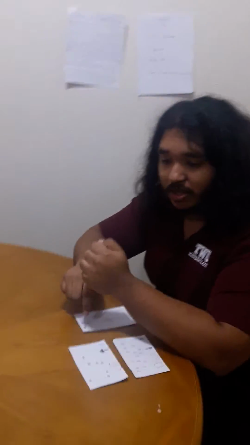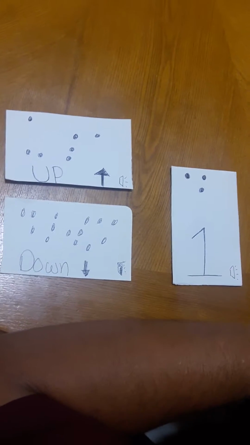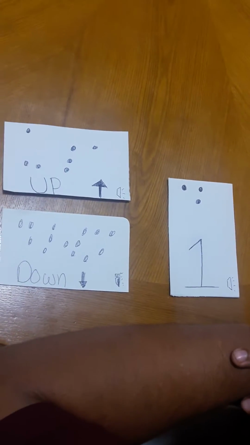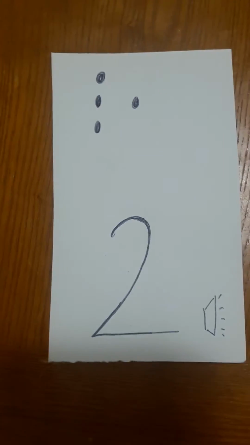Each one is numbered. It could be numbered according to your style. It doesn't have to be this. It could be a lot fancier if you prefer. But each number would have the number and the Braille symbol in it for the visually impaired. Also, when you run your fingers through it, there's going to be a little speaker at the bottom.